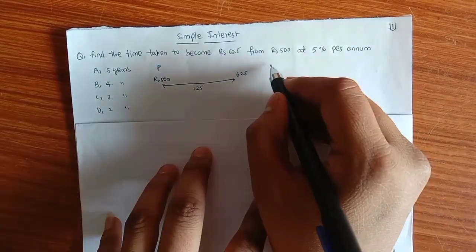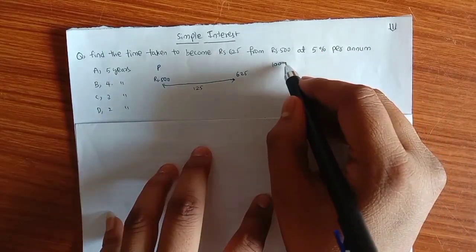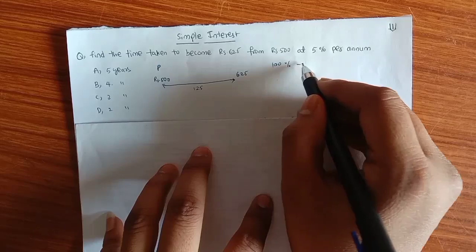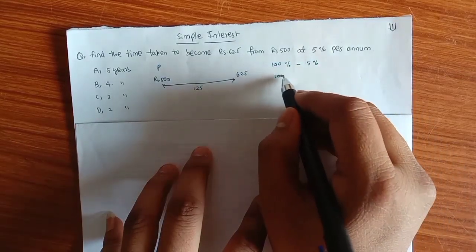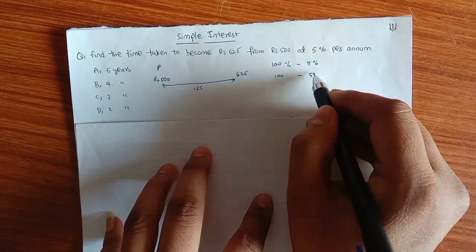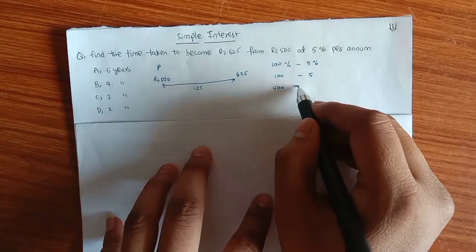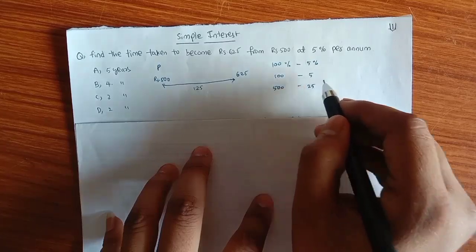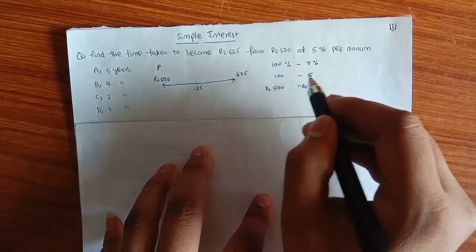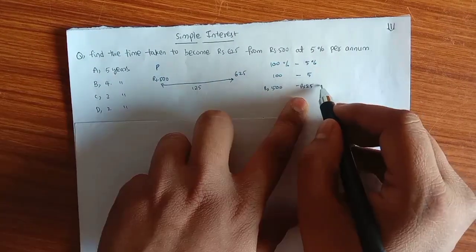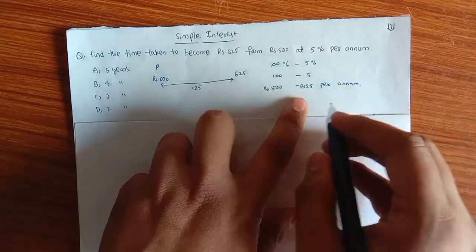For 100 rupees, that is 100% of principal, the interest is 5%. Means for every 100 rupees, the interest is 5 rupees. So for 500 rupees, it is 25 rupees per annum.